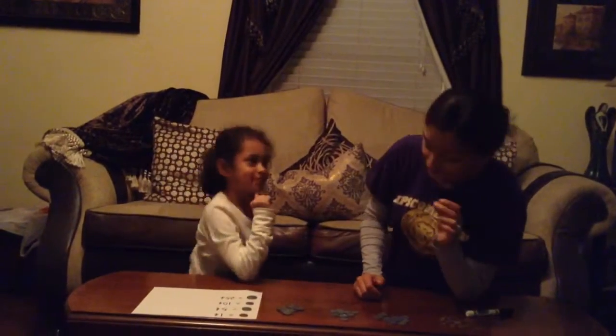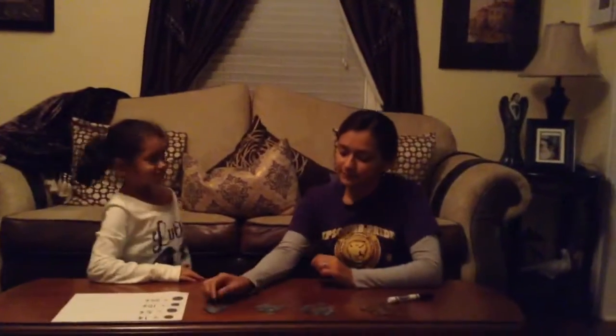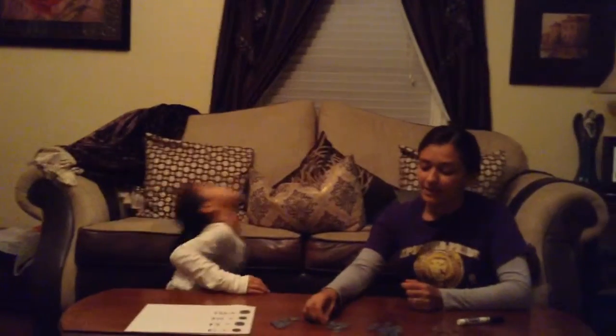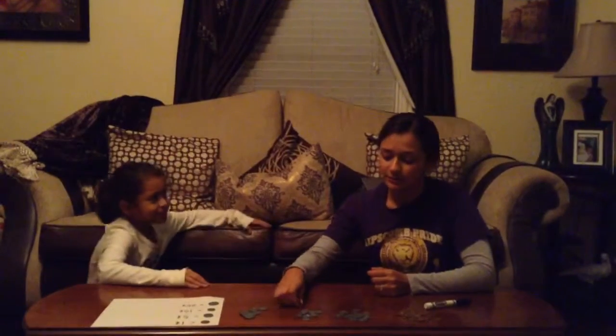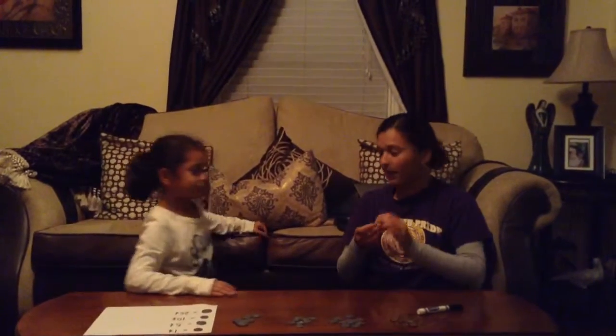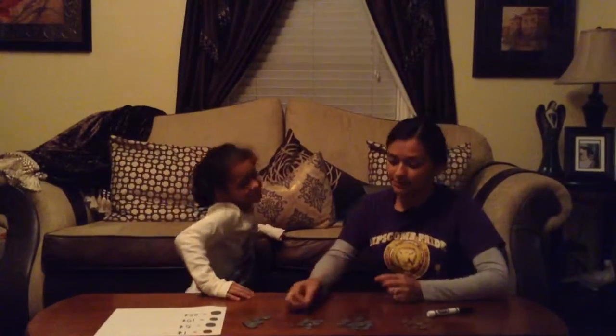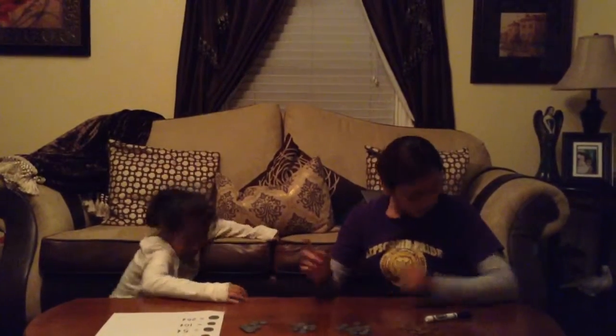5 cents. Okay. What's the name of this coin? Penny. And how much is it worth? 1 cent. Okay. And what is this coin? Quarter. It equals 25 cents. And this coin is a dime, and it equals 10 cents. Okay.